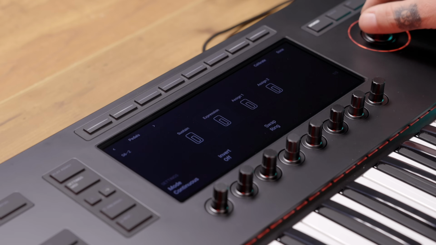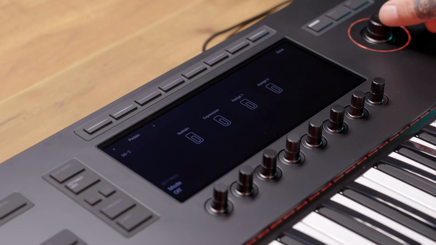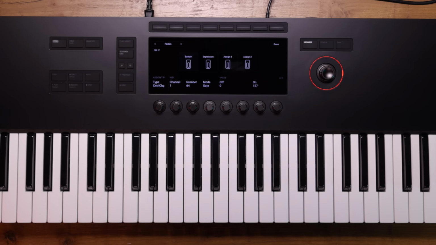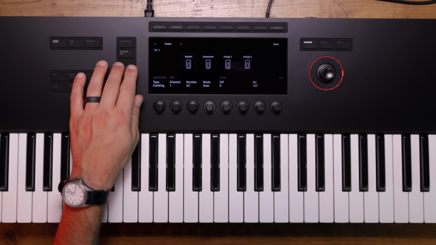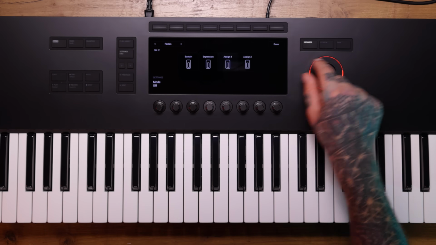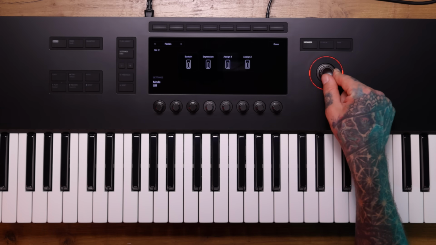We have our sustain, expression, and both of our assigned slots. We have different modes such as switch, continuous, or off. You can invert, and if we tab over a page, you're going to get those same settings that you have for the encoders or the buttons. Since Sustain does use a TRS connection, you're going to see settings for the tip and the ring. For expression, you're going to have your control change types. Assign 1, you can set those, and assign 2.